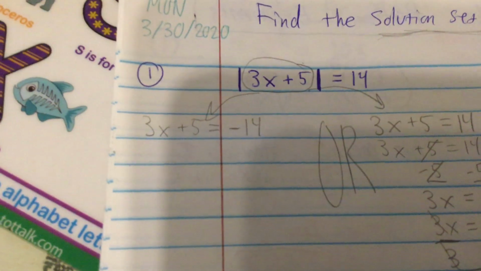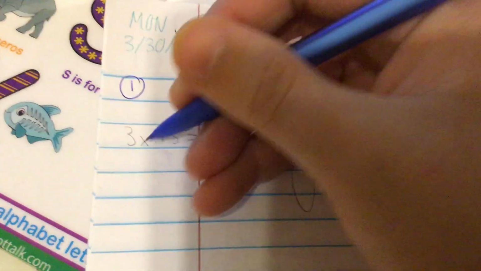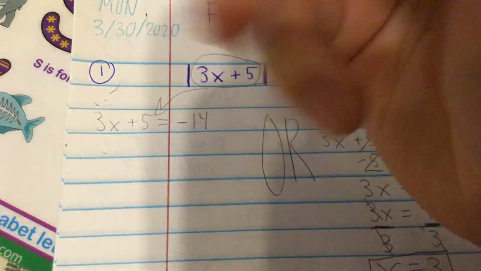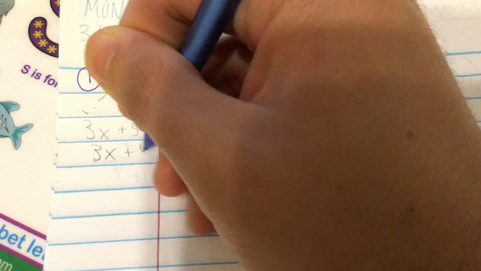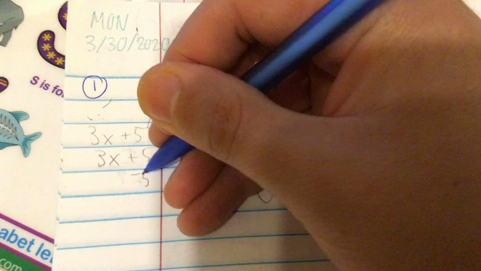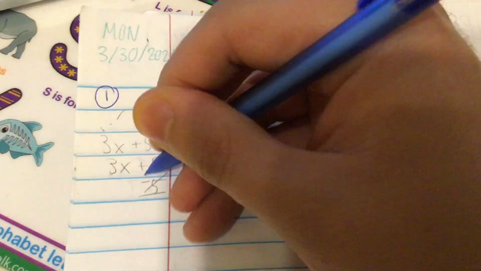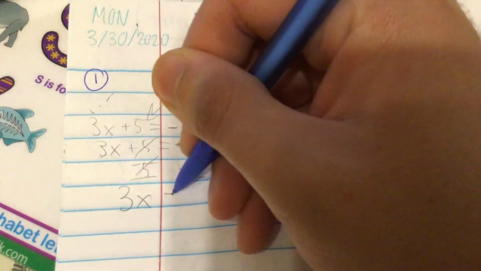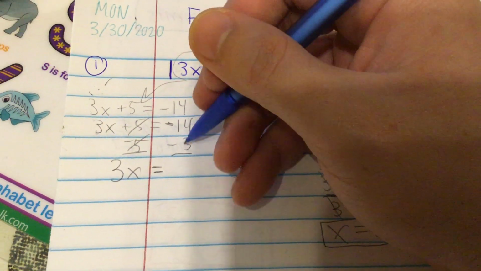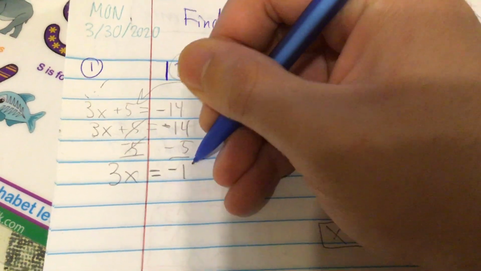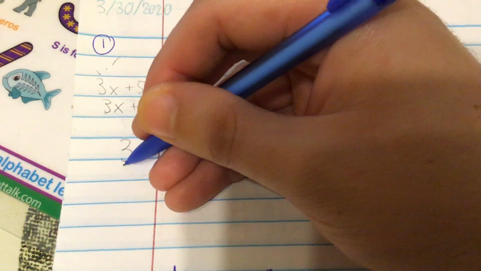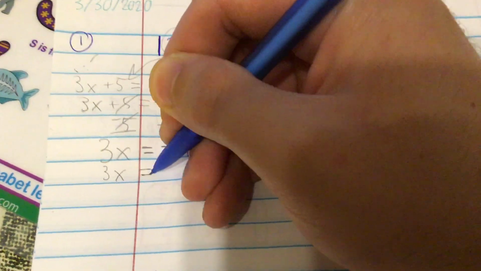3x plus 5 is equal to negative 14. So I'm going to subtract 5 from both sides, same thing. That leaves me with 3x equals negative 14 minus 5. We're going further underground. We're going down to level 19 underground. So that's negative 19. So now I've got 3x is equal to negative 19.